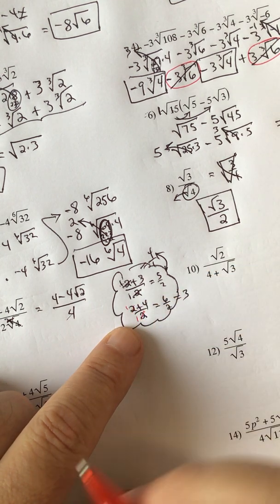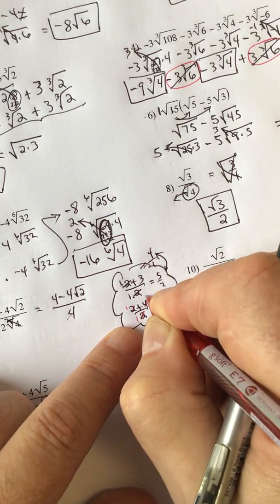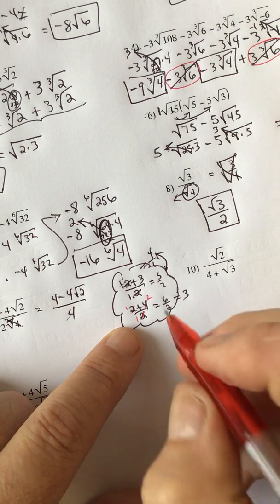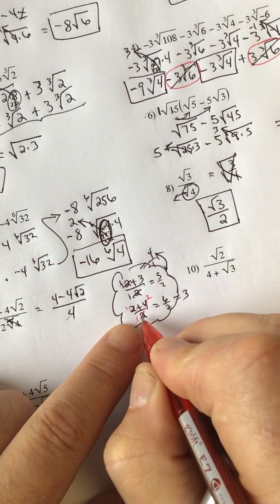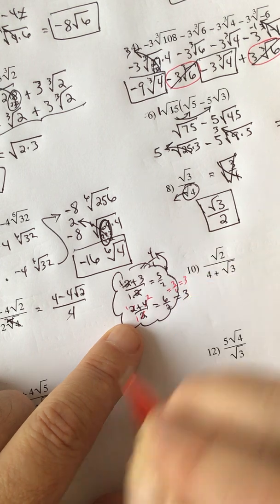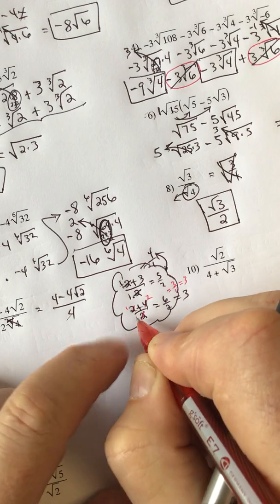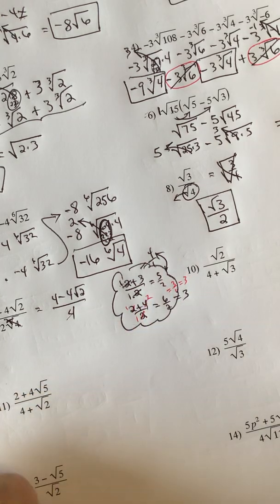That's not 3. But if I cancel that by a 2 and that by a 2 and that by a 2, now on the top I have 3 and the bottom I have 1. That equals 3 over 1, which is still 3. See, if you're going to cancel on a mixed fraction like this, it has to cancel everywhere.